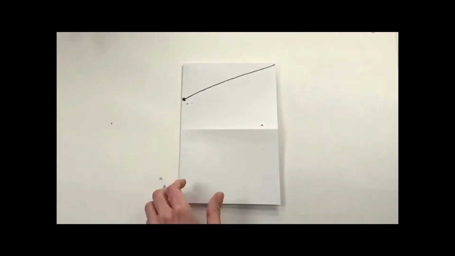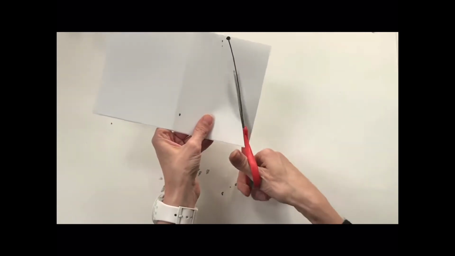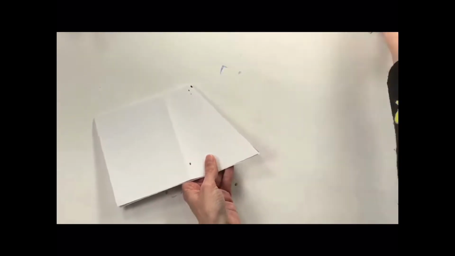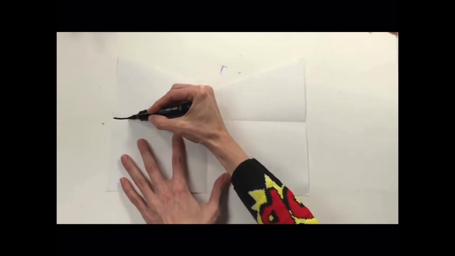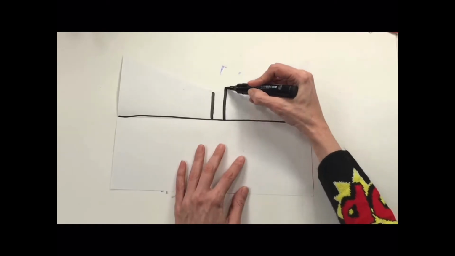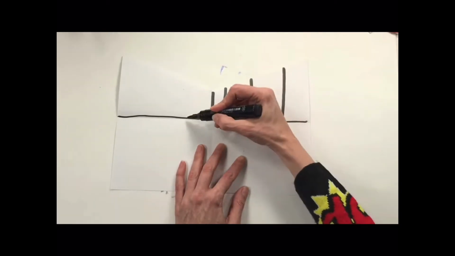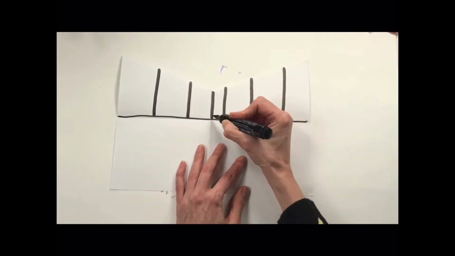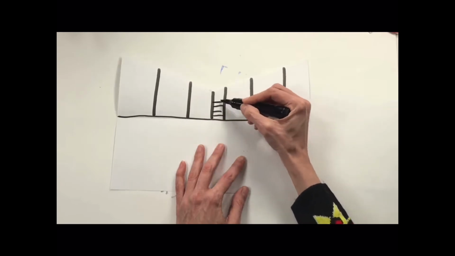Draw a line that goes from the dot to the upper right-hand corner of the paper. Cut, open, and there you go. You've got like a weird M shape. You're going to take a marker, draw a horizontal line. That's your horizon line. Then you'll draw a series of vertical lines in varying widths. Those will be your buildings.